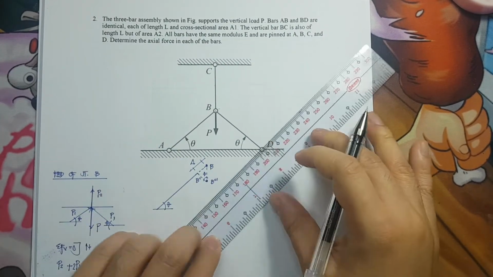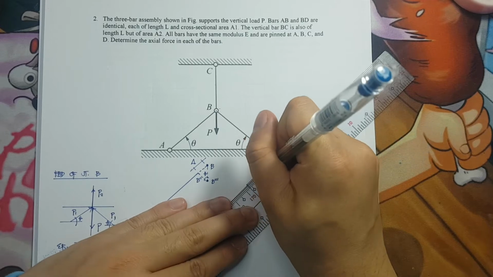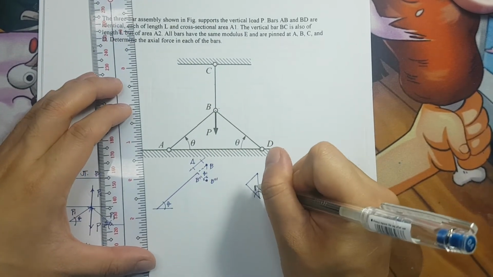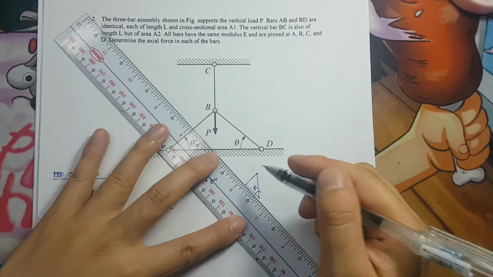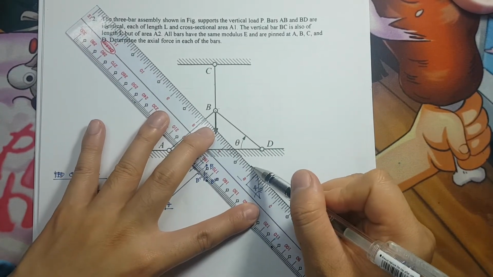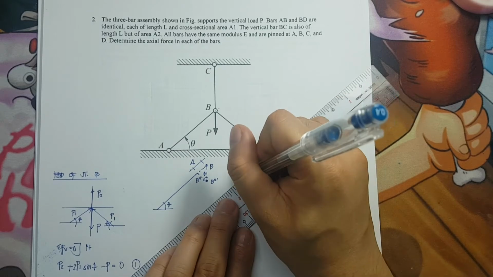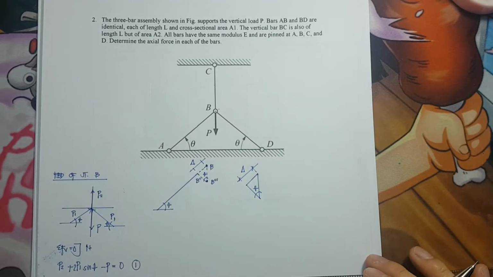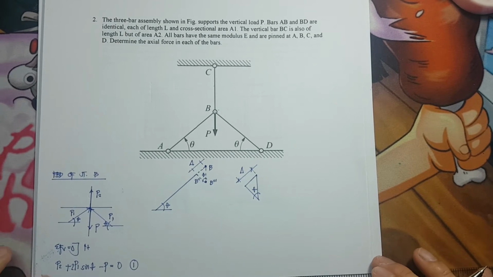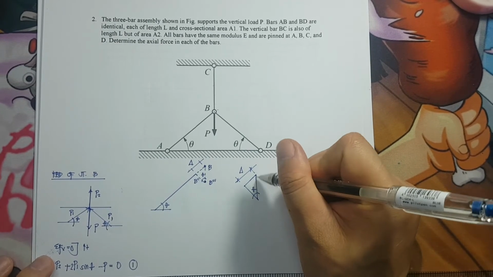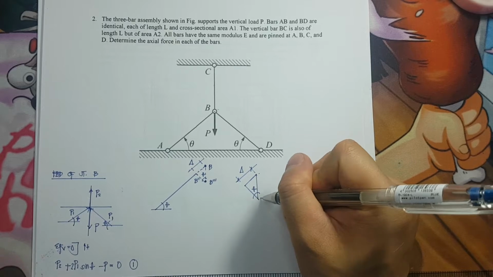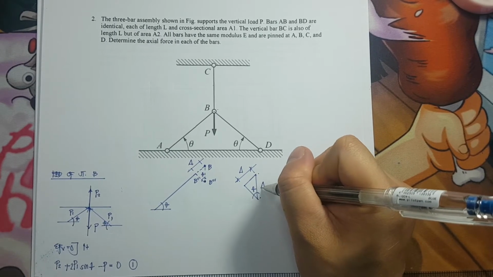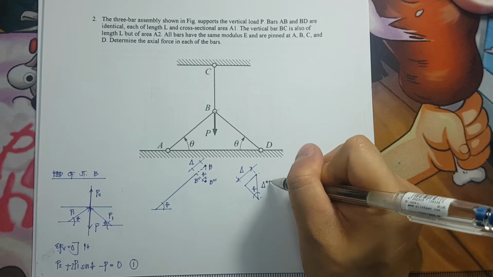If we are to magnify this, it would look like this. We have here theta, and we have here the deformation delta. So what we are interested in here is the deformation on this side, B to B triple prime. So let's say this is delta triple prime.